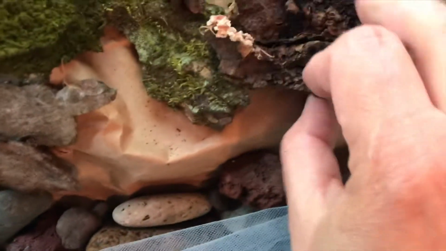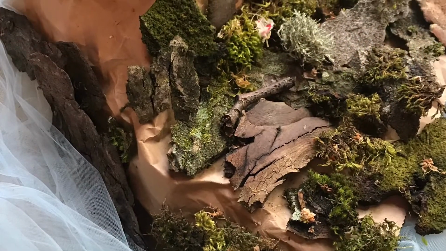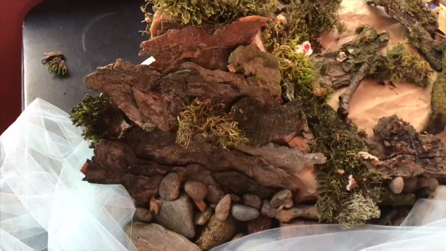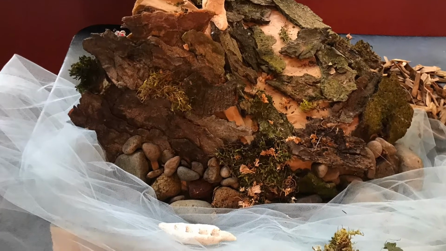Adding the bark and moss to make it look like terrain, and a variety of sized rocks. Since I don't have blue paint, I improvised with fabric for the water.